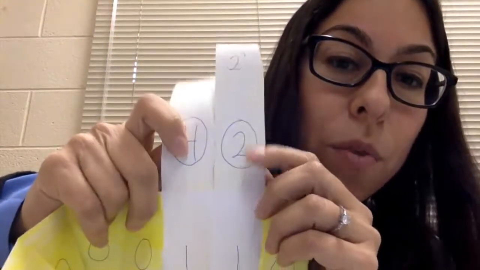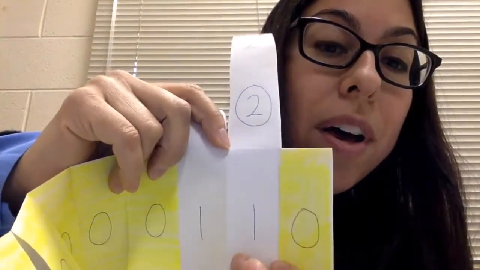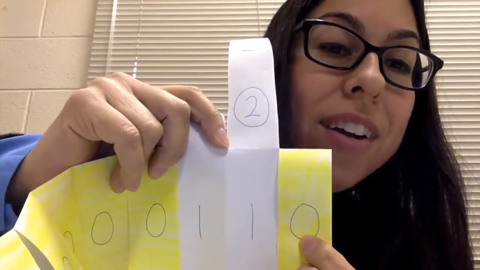All I want is 6. I'm trying to find the binary number for the decimal 6. That's 4 plus 2. All right, there you go. Look on the bottom. So the binary number for the decimal 6 is 110. That's the binary number for the decimal 6.